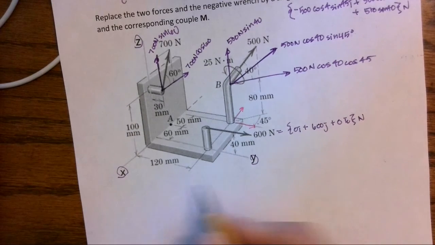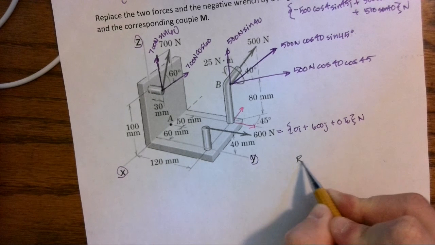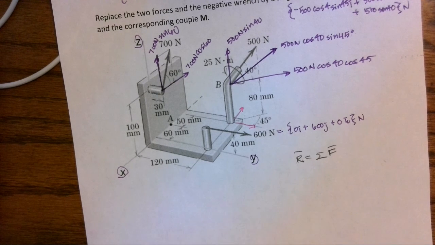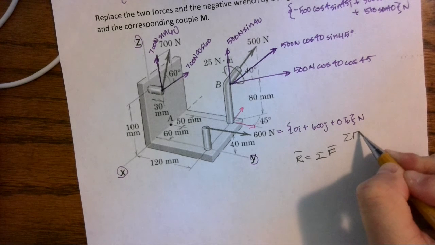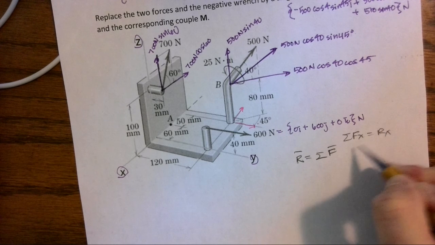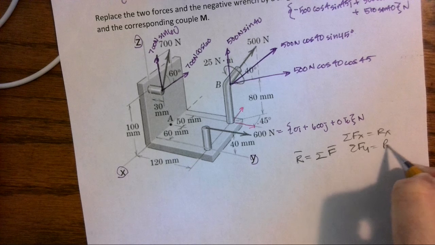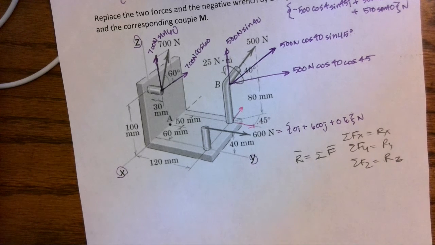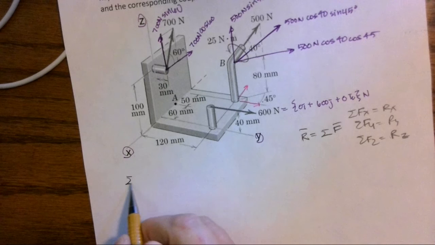So if we need to find a resultant applied at A, the first thing we need to understand is that our resultant is the sum of our force vectors, which we get from summing forces x, summing forces y, and summing forces z. Okay, let me move that out of the way. It's distracting. So I'm going to sum forces in the x direction.